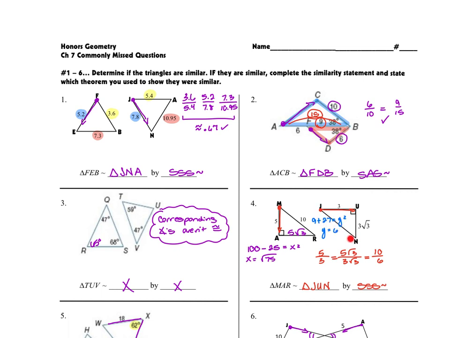Okay. Now if I start to look at my corresponding sides, I will have proportional sides, 5 to 3, and so that's that 5/3. And then I have 5 radical 3 over 3 radical 3, which is right here. Those radical 3's will cancel out.